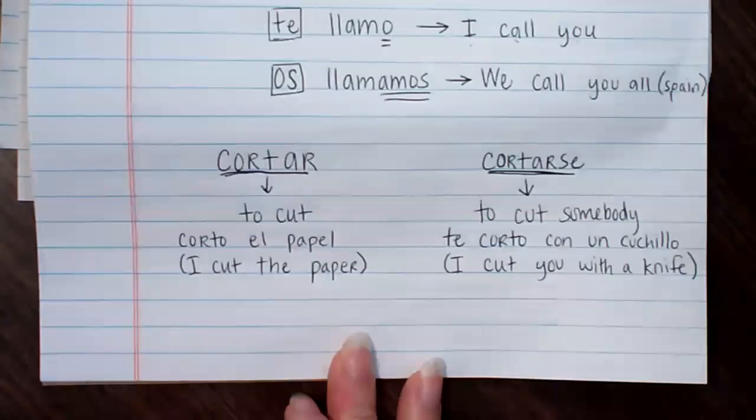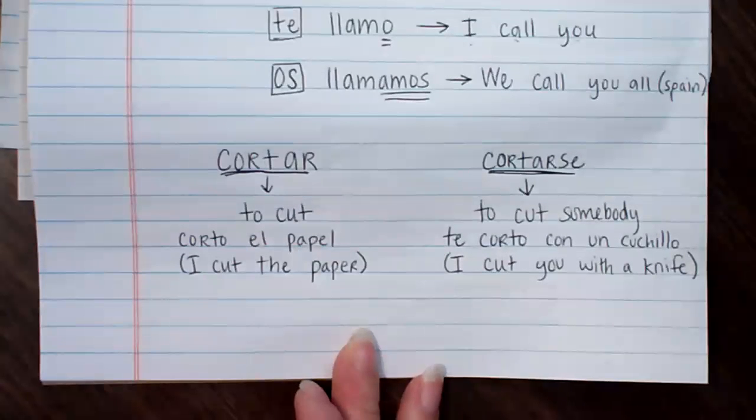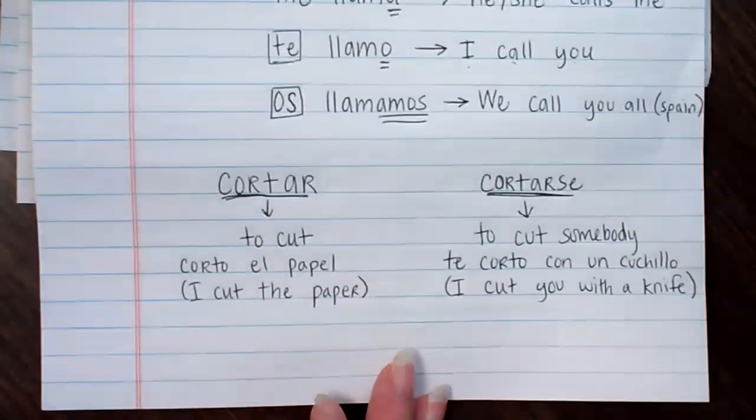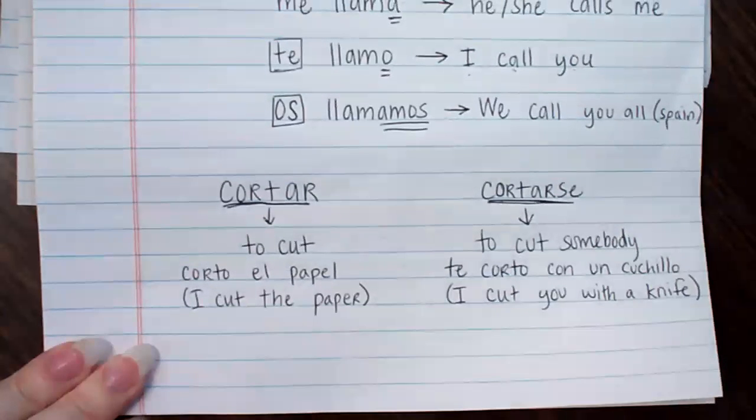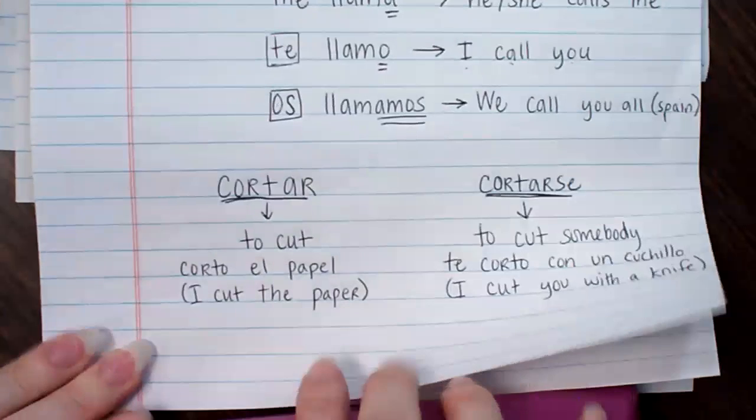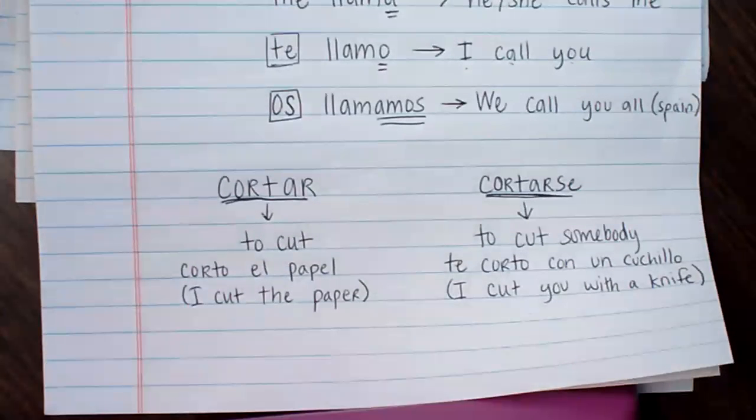So what I'm going to do now, I am going to print out your assignment for the week that covers this. And I want us to do some examples together because this is new and it's different.